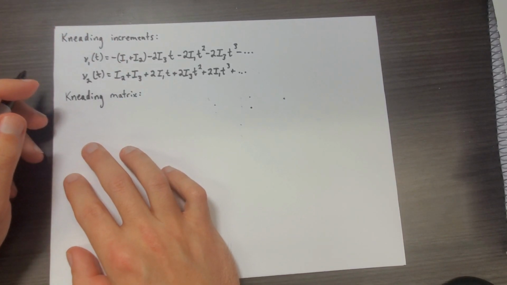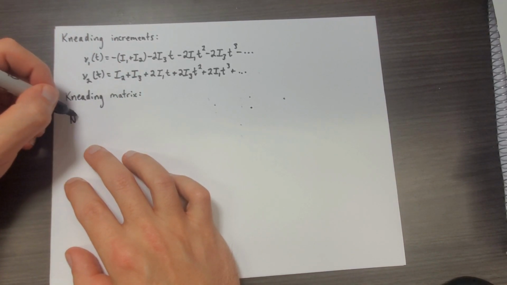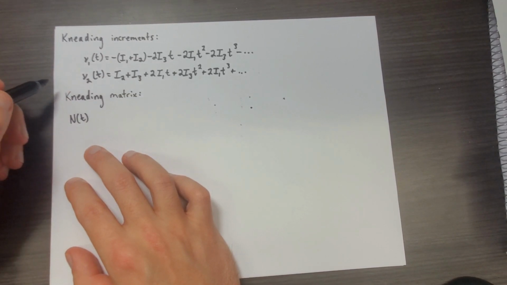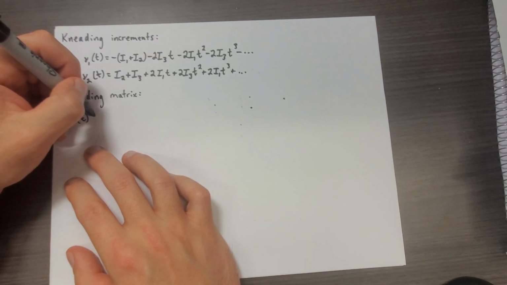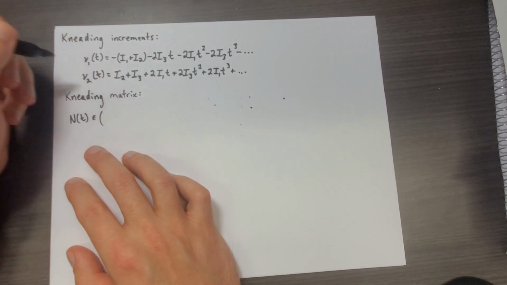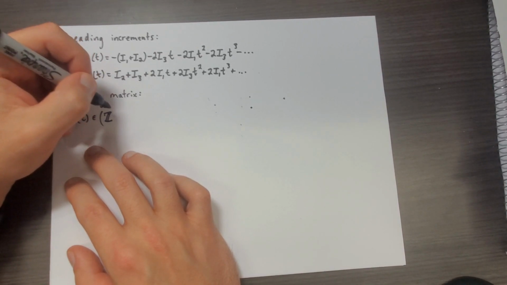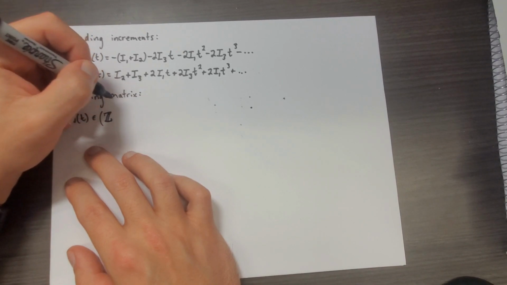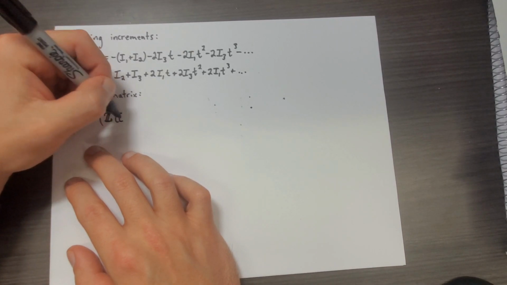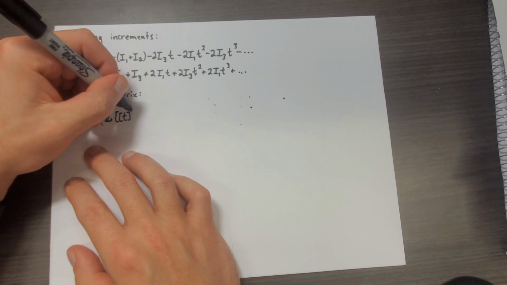Okay, so this is going to be written N of t, and it's going to be a matrix actually, and the entries in that matrix are going to be power series with coefficients being integers.